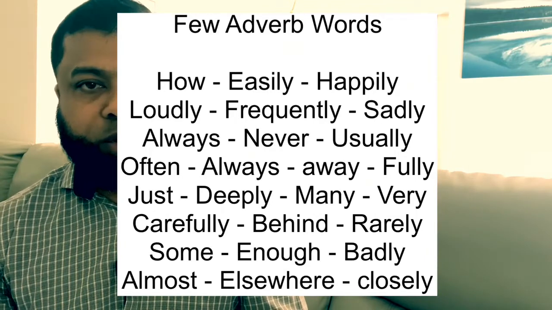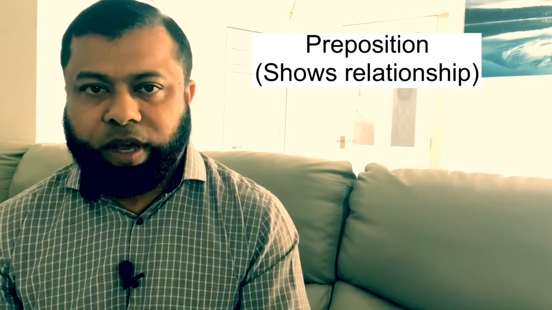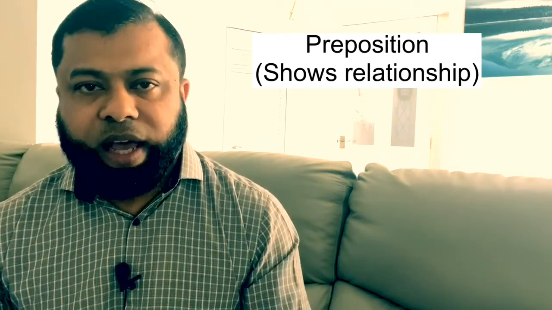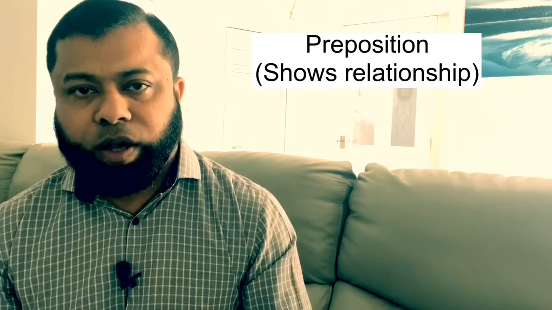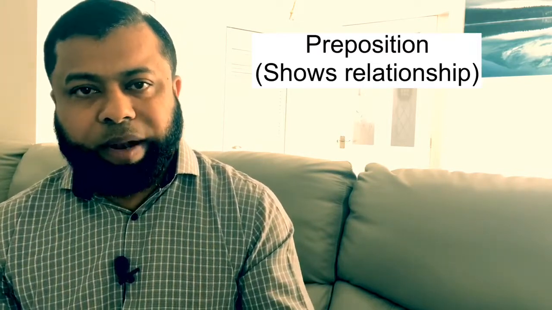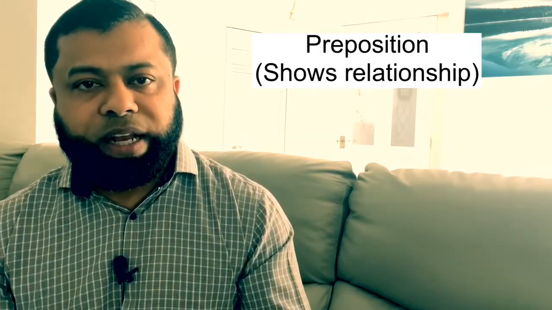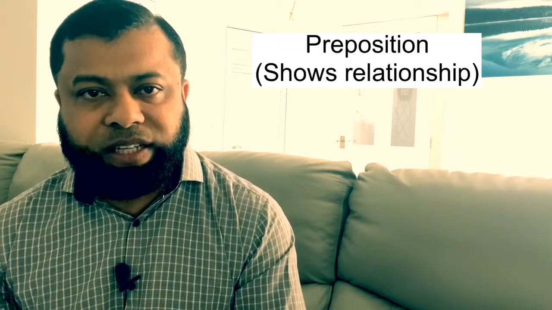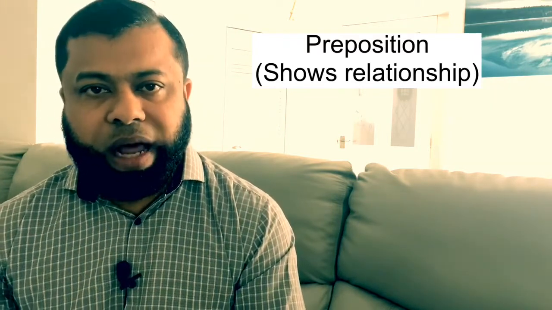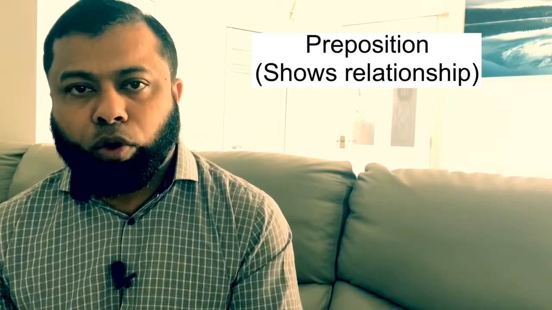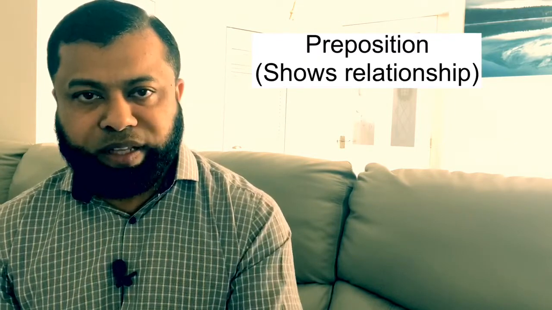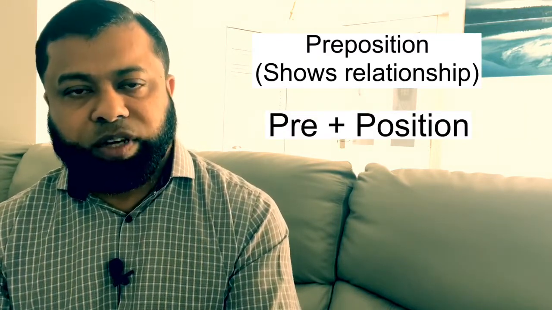Now we come to the preposition family. Preposition is a family which has all the words which show relationship. A preposition shows a relationship of a noun or pronoun to another word. They can indicate time, place, or relationship before a noun or pronoun. Words like at, on, in, from, with, near, between, about, under, for, and so on are all preposition words. Preposition can tell the position of something.